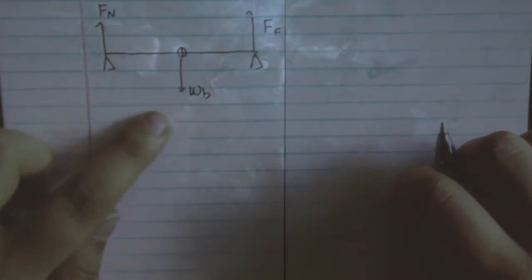We have a hiker who walks 1/5 of the way out on the bridge. So this will be our hiker. This is 1/5 of the length of the bridge. The whole bridge is L. And he also has a weight. Okay?